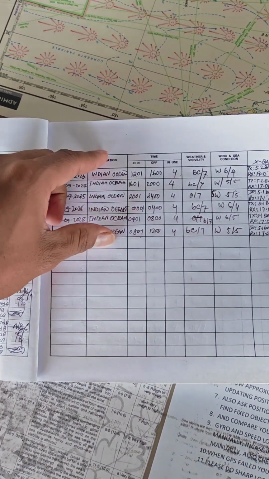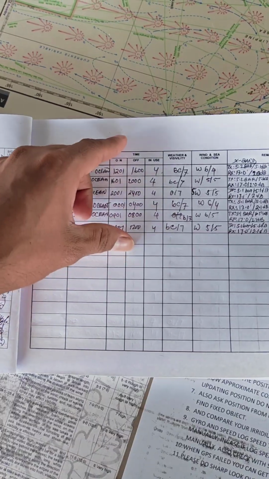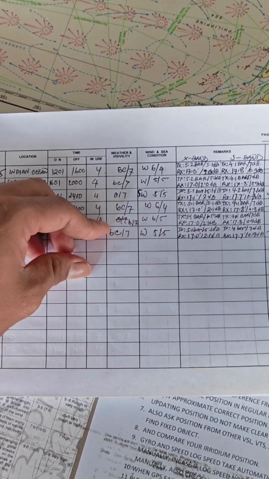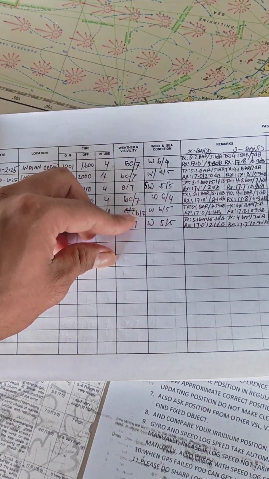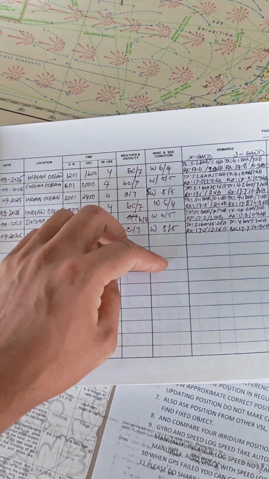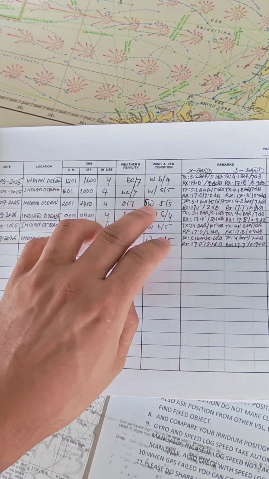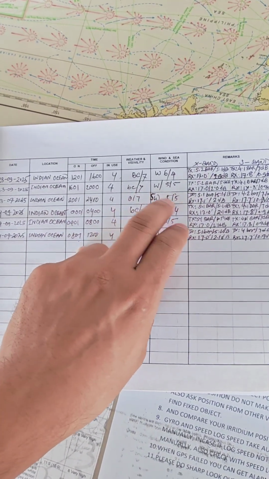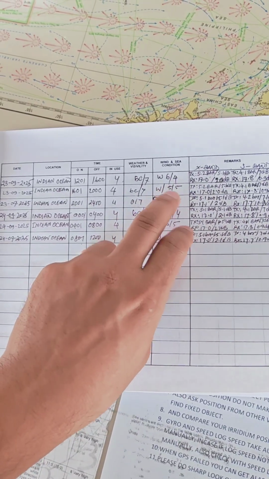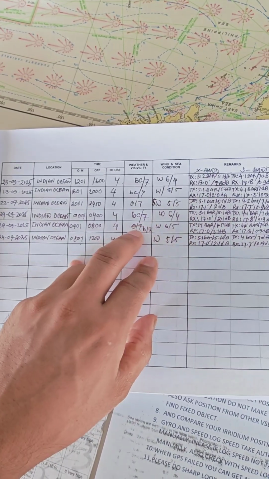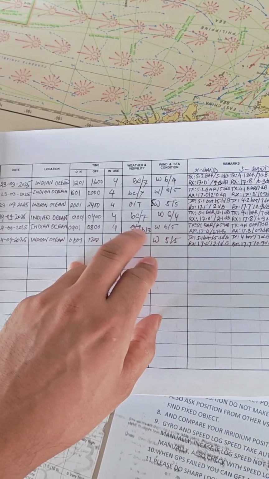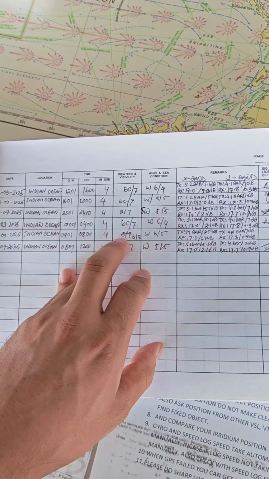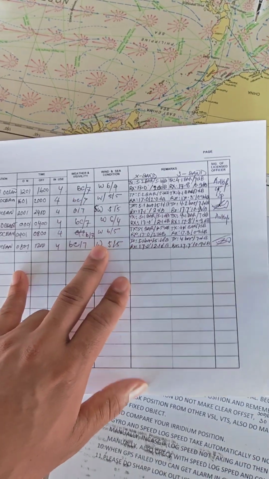You see, this is the date, this is the location, meaning the geographical location, this is the time on and off, meaning duty on and duty off, this is the use, how many hours you use. This is the weather and visibility, this is the wind and sea condition. One thing I am telling you: no need to do overwriting. If you have overwriting, just cut it with one line, sign, and write the correct one. You see here, maybe the chief officer made a mistake, he cut it with one line and wrote again, but he did not put the signature, and he should put the signature also. Remember, this is the correct way.